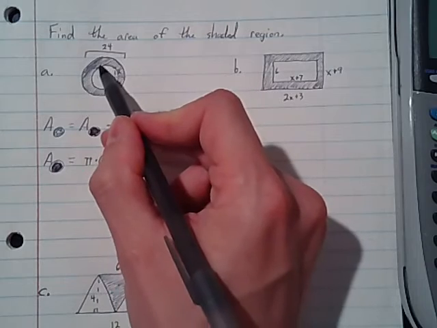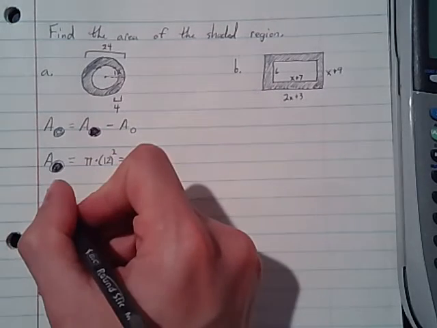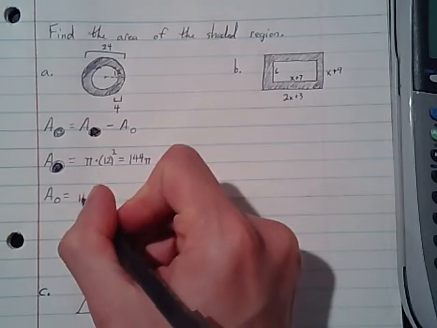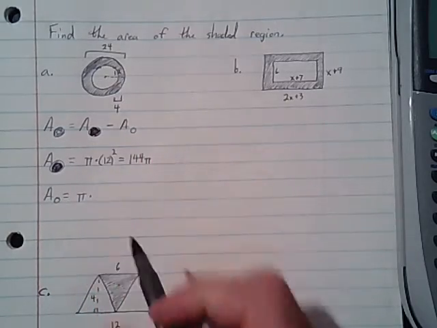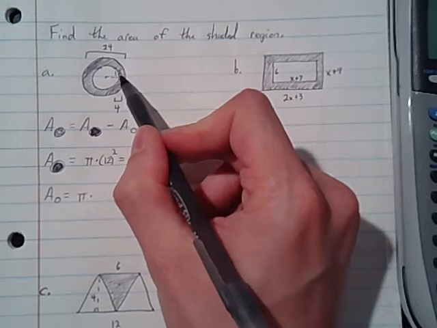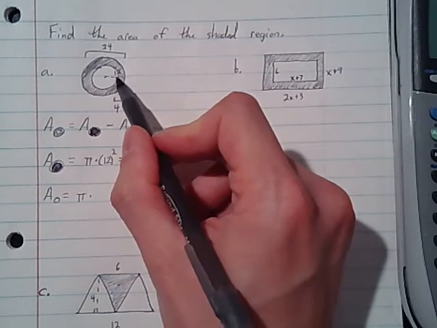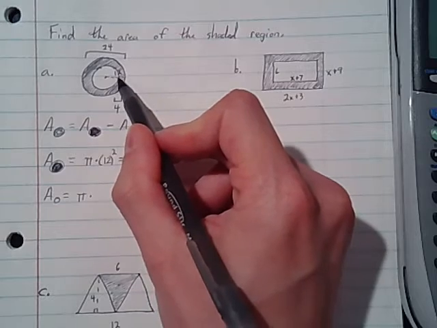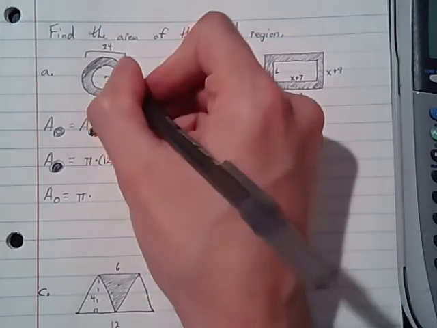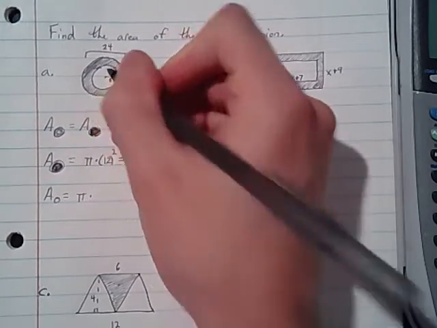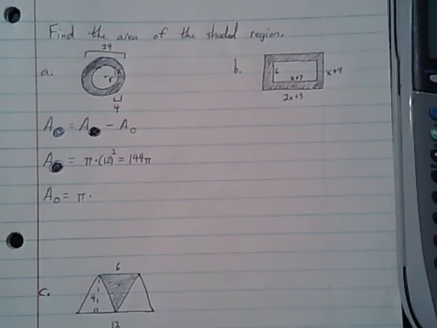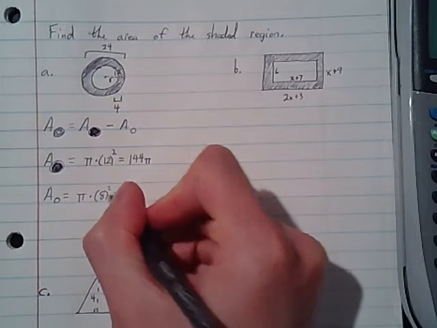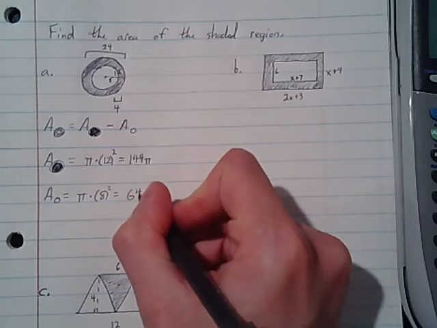Now we're going to find the area of the cutout inner circle. Pi times, what is the radius of that inner circle? Well, the only other information they give me is that the width of the ring is 4. So I'm going to subtract that 4 from the radius 12 to give me 8 for the inner radius. So that's pi times 8 squared, which is 64 pi.